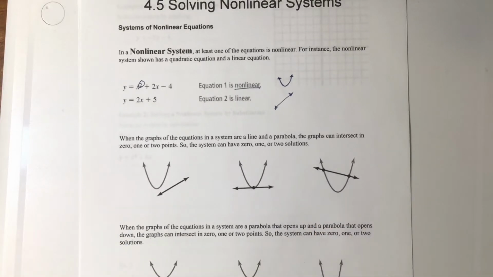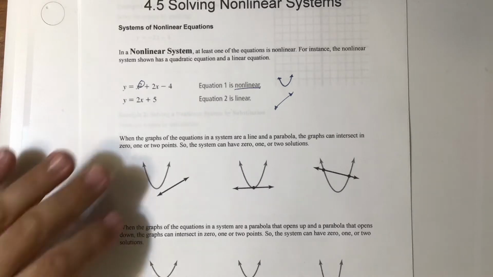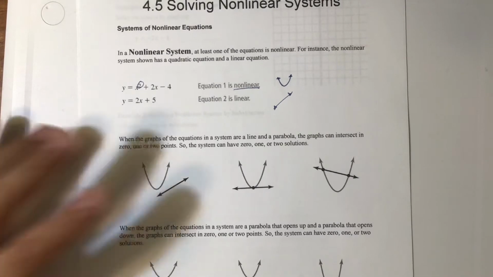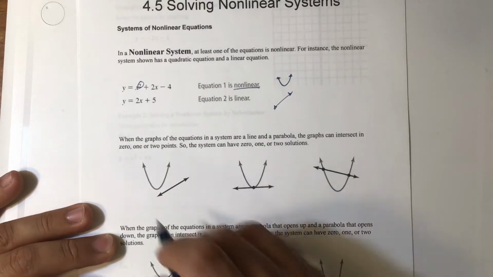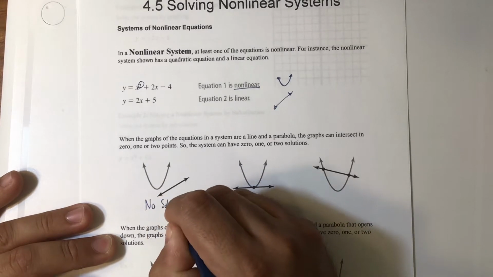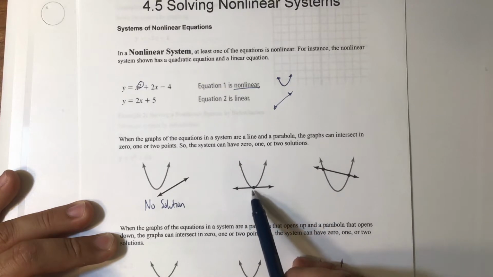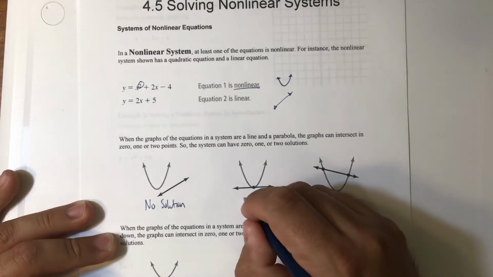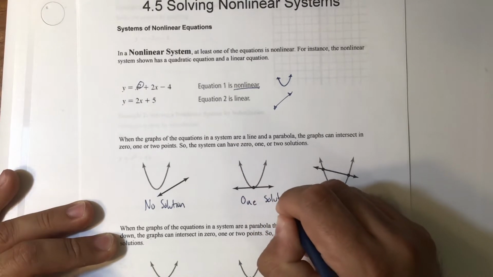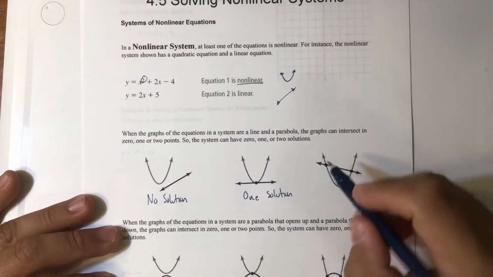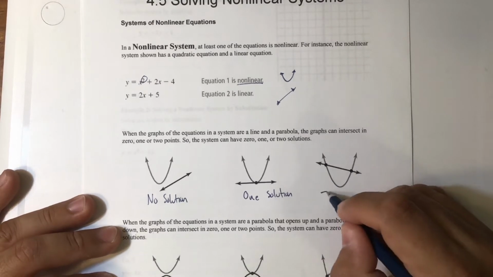All right, over here it says when the graphs of the equations in a system are a line and a parabola, the graphs can intersect in 0, 1, or 2 points. So the system can have 0, 1, or 2 solutions. Right here, we're just trying to see where they intersect. Here, the parabola and the line do not intersect, so this would be 0 solutions, or no solution, because they don't intersect. Here the parabola and the line intersect right at the vertex, so that's 1 solution. And for this last one, the line and the parabola intersect at 2 points, which is 2 solutions.